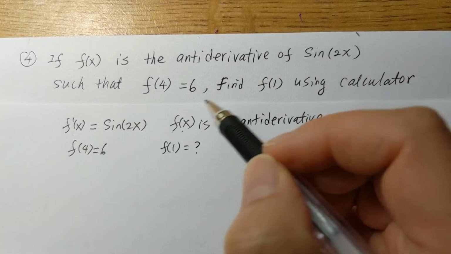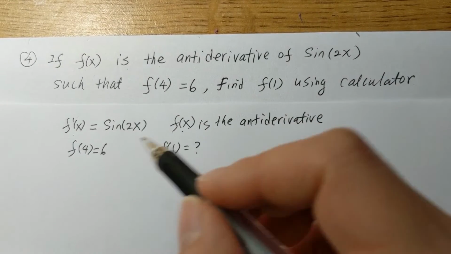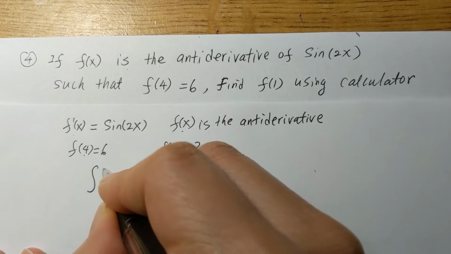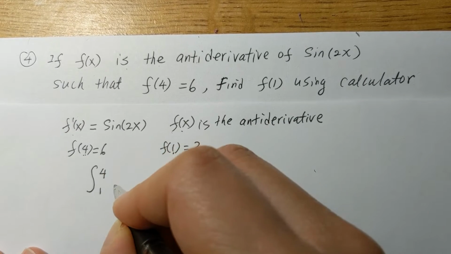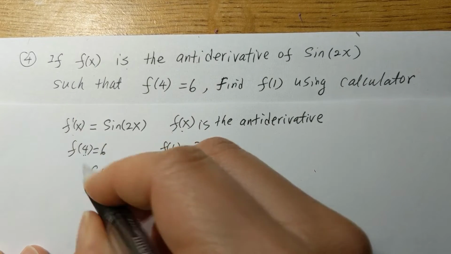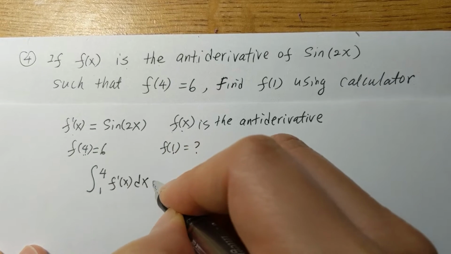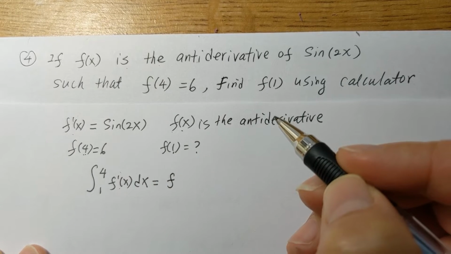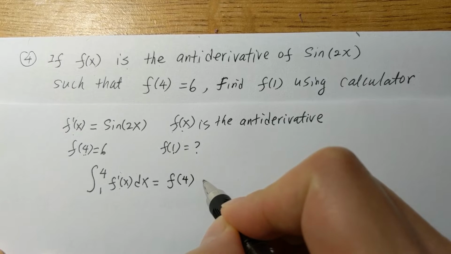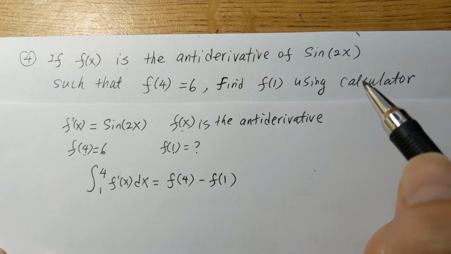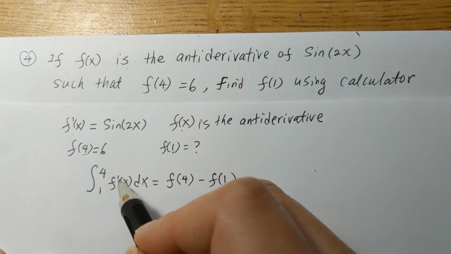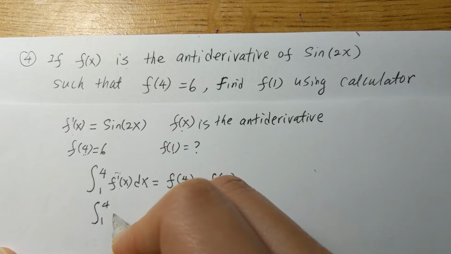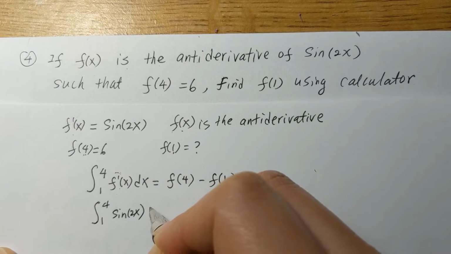So based on the information, it definitely wants us to use the FTC. So we do the integral from 1 to 4, x equal 1, x equal 4, and we put f prime of x dx inside, because when you have the antiderivative of this, we will get f. So we get f of 4 minus f of 1. After we get this, we substitute f prime of x by sine 2x. So integral 1 to 4 of sine 2x dx.